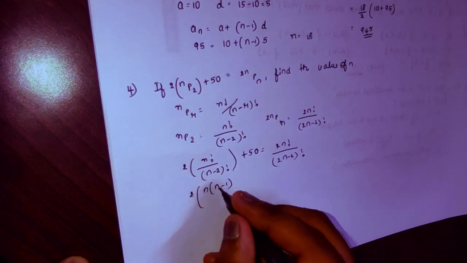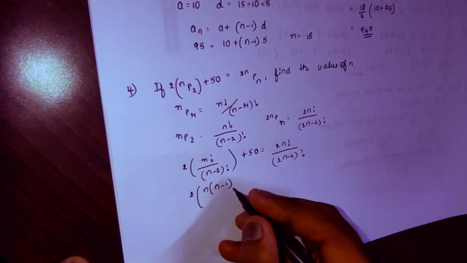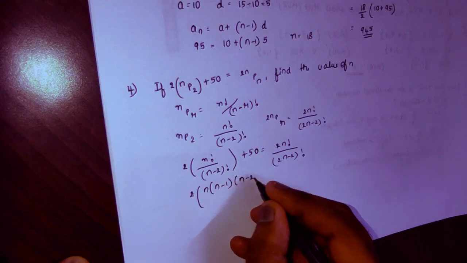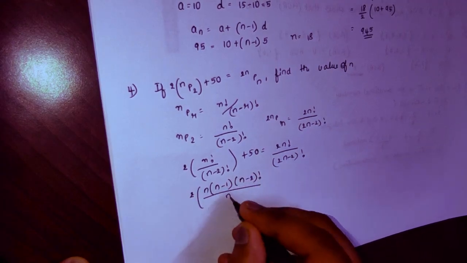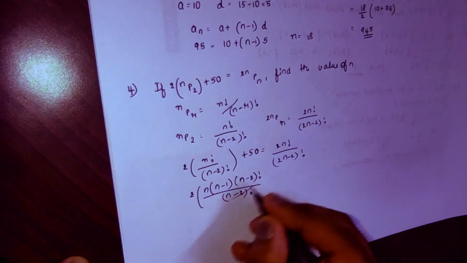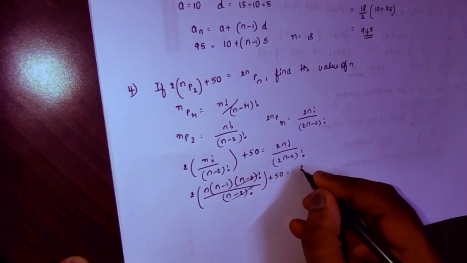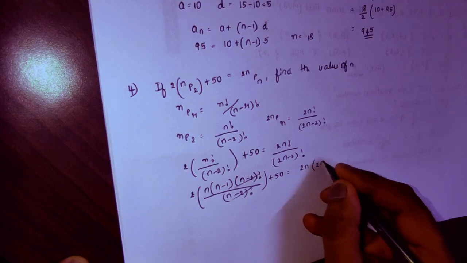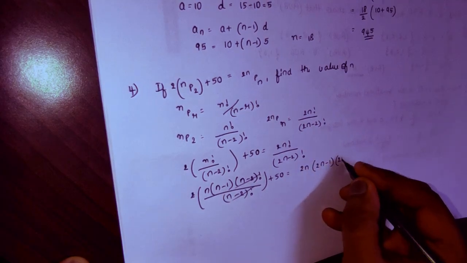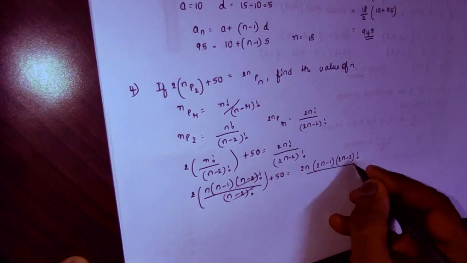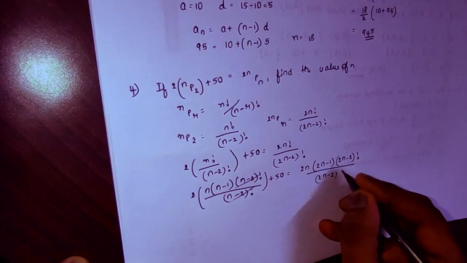I am substituting the expansion for n factorial. n factorial is n into n minus 1 into n minus 2 whole factorial divided by n minus 2 whole factorial. Cancel this. Plus 50 is equal to 2n into 2n minus 1 into 2n minus 2 whole factorial by 2n minus 2 whole factorial.